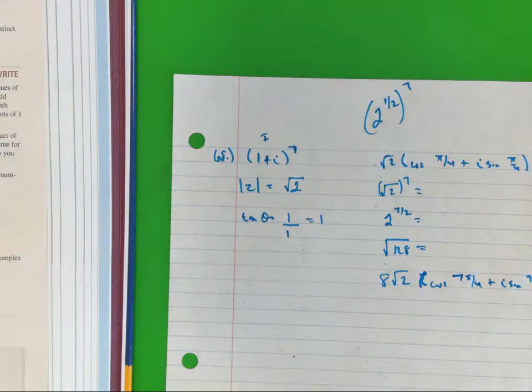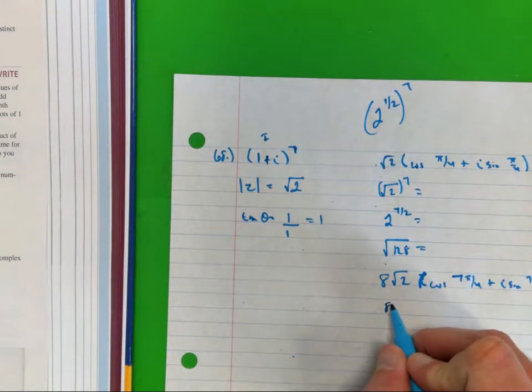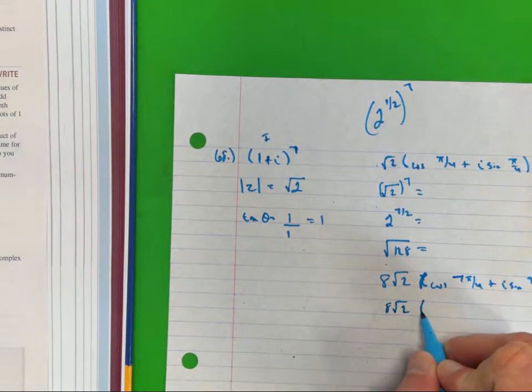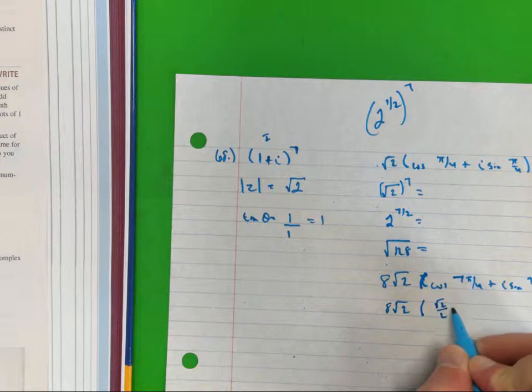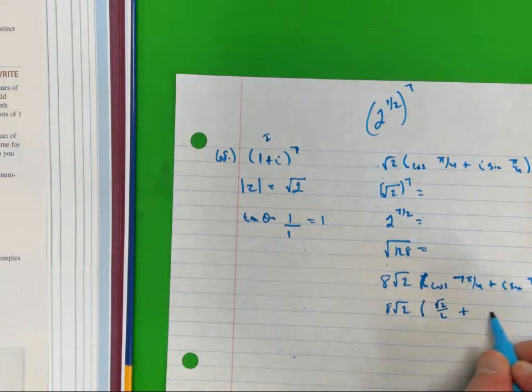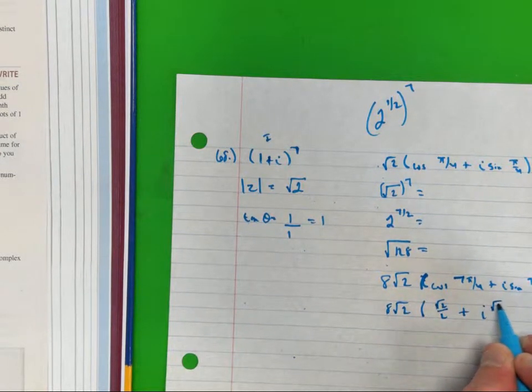Now 7 pi over 4. 4 goes in 7 one time with 3/4 left over. So what quadrant is that in? That should be easy. We all should know that's in quad 4. We good on that? Okay, now in quad 4, your cosine is positive. It's root 2 over 2. Your sine would be negative.